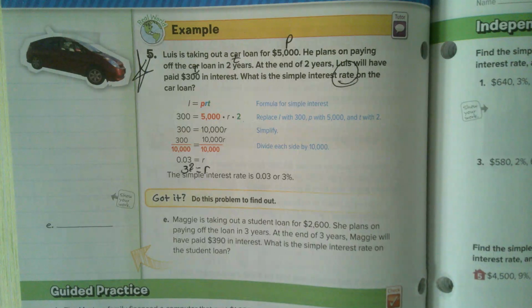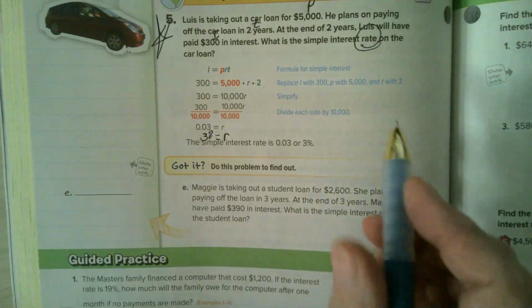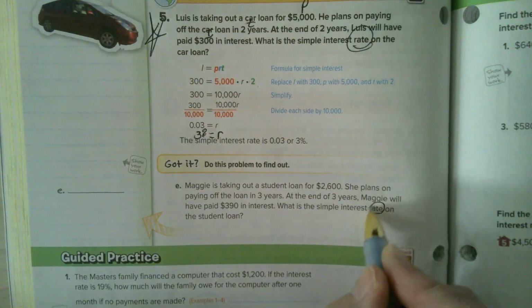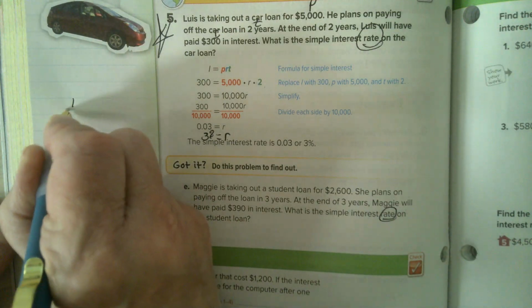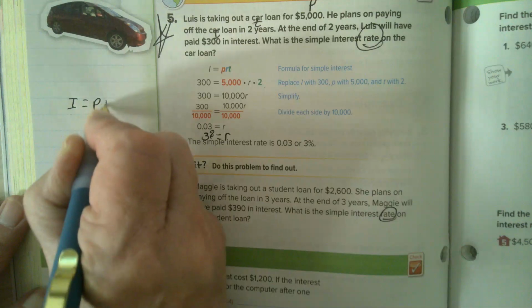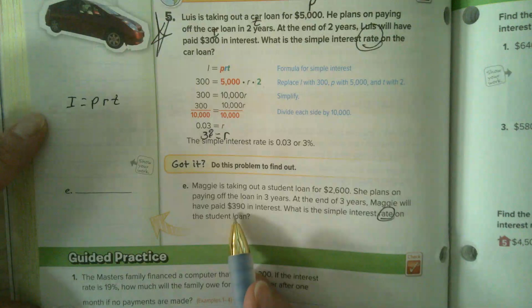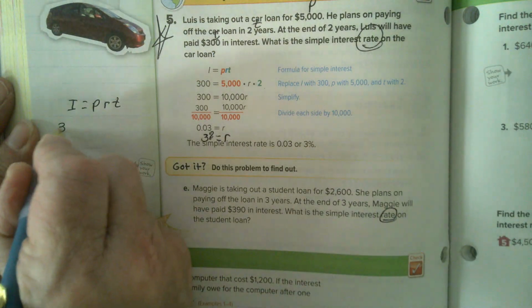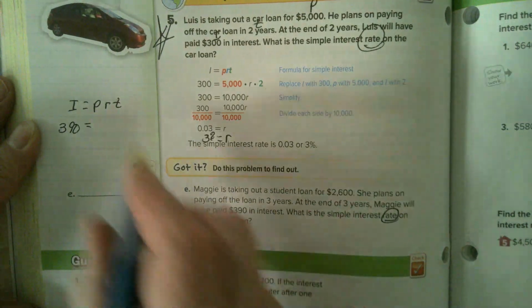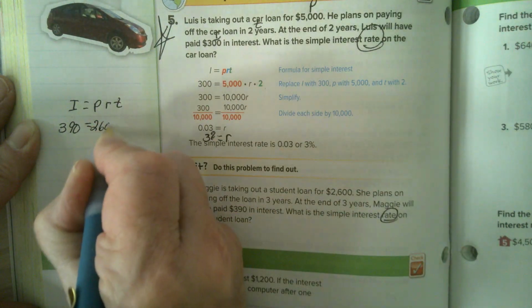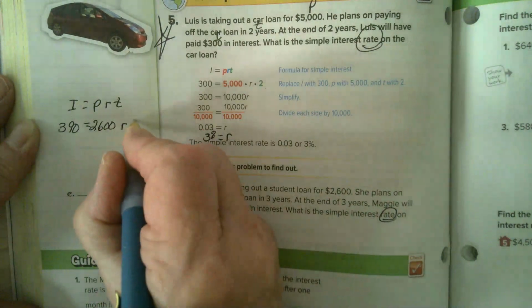Well, let's do letter E. What is our mystery? Oh, what is the rate? We got to find the rate. So first thing I do, interest equals PRT. What's the interest? 390 goes under the I. What's the principal? 2,600. We don't know the rate, and the time is 3.